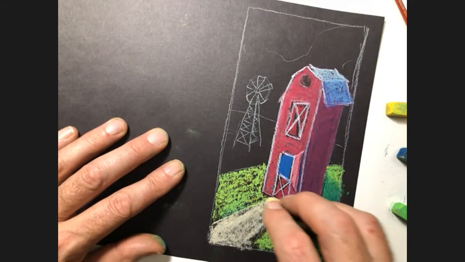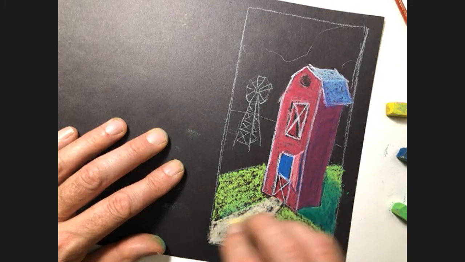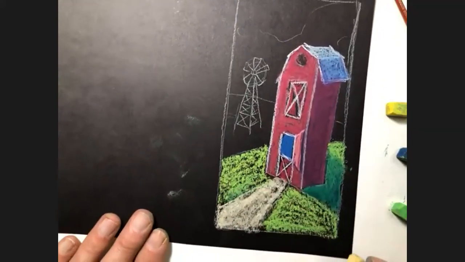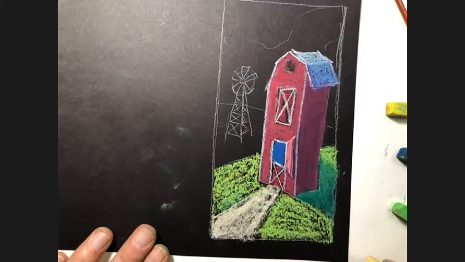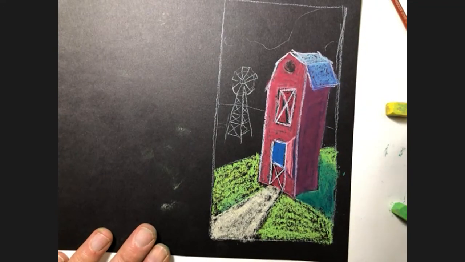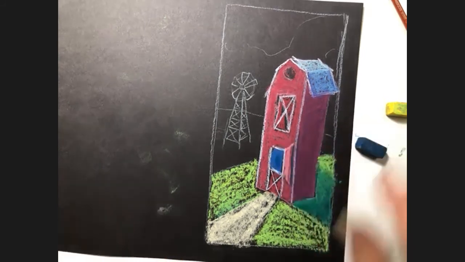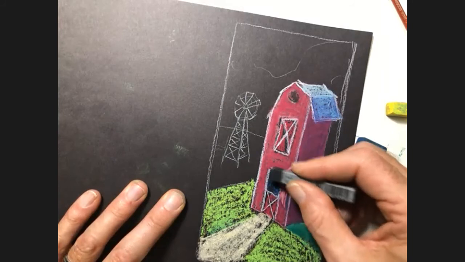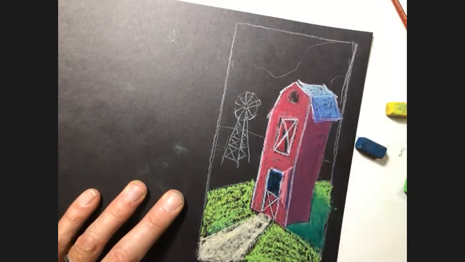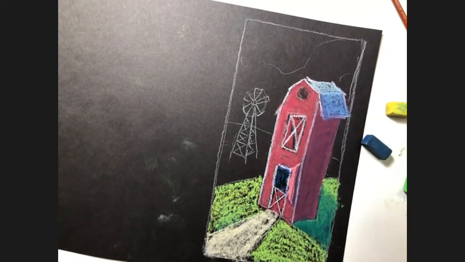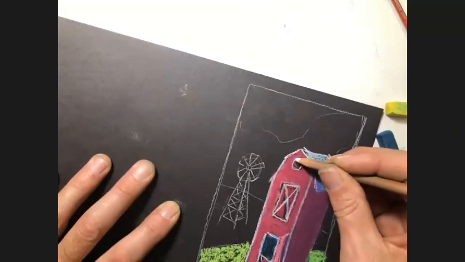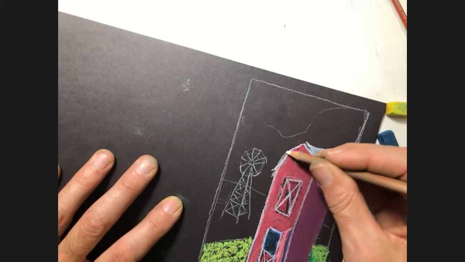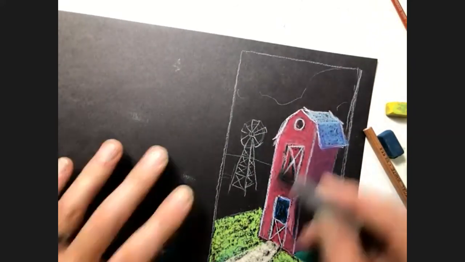So the reason I work on black paper, in case you're wondering, is I like the effect, because you can see the paper through it, and I like the effect of the black against the colors, as opposed to if that was white. So that is definitely way too light. I want to get that darker. There we go. That's a little more like it. Pretend there would actually be a shadow there.